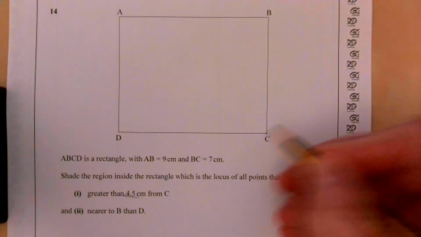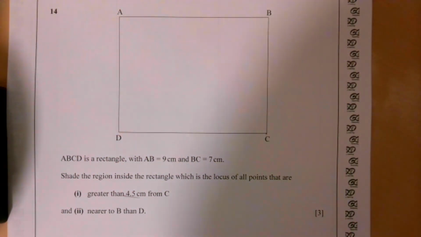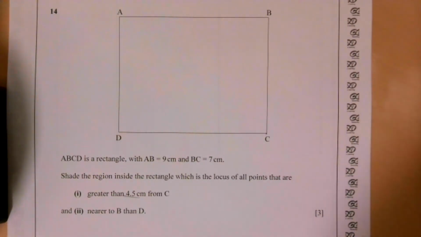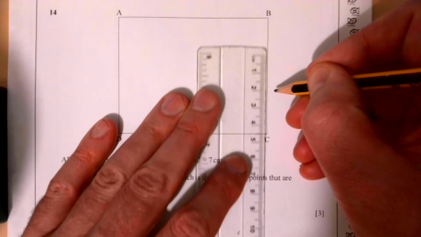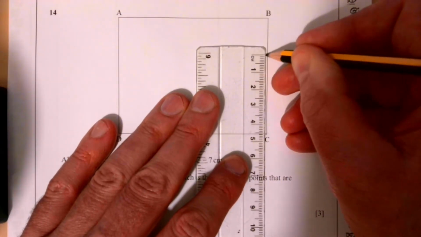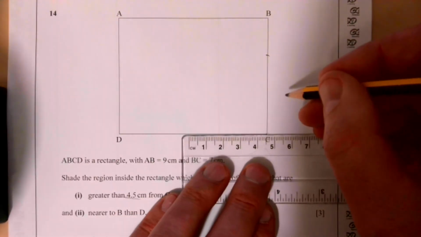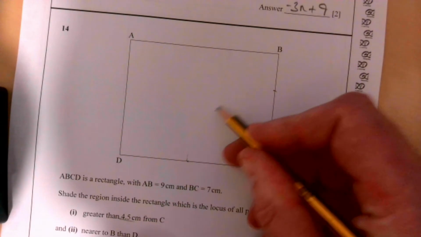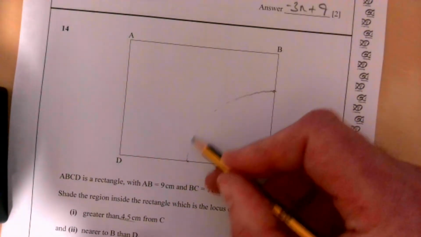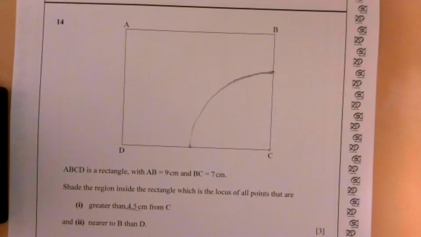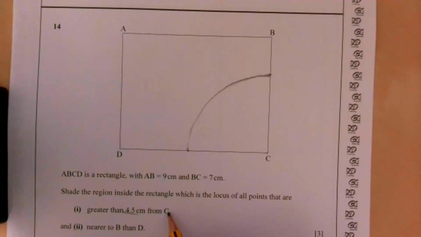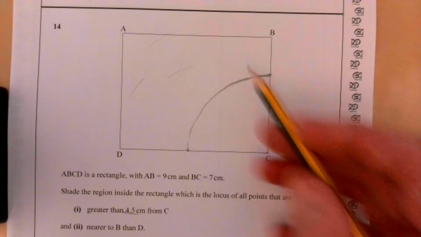You put the pointy bit on here. Let's see if I can get something that's vaguely accurate here. That's really not too bad actually. So you get your compass and set it to 4.5, and once you set it to 4.5, you would then do your little quarter circle here, which would be that, and it should then look exactly like that. Again, many apologies, I don't have my compass with me. So that's your first bit. Greater than 4.5 centimeters from C, that means it's outside in this wee bit here.